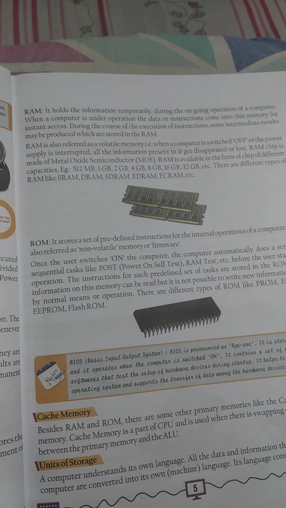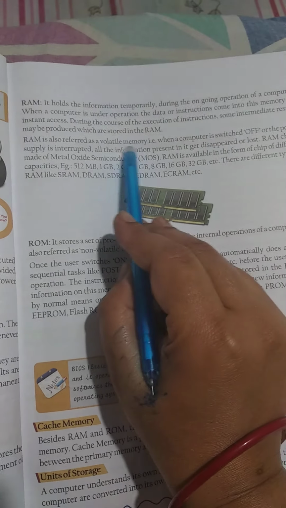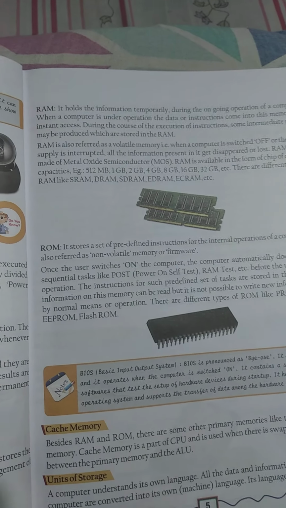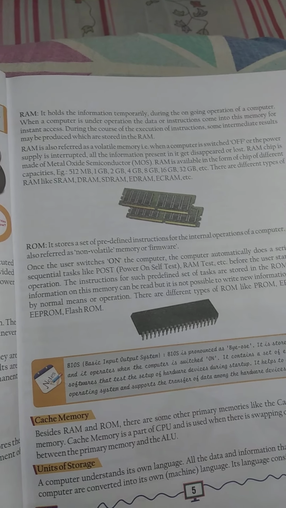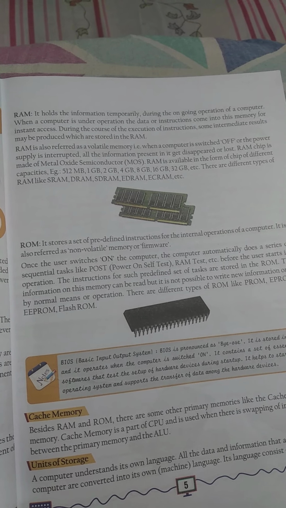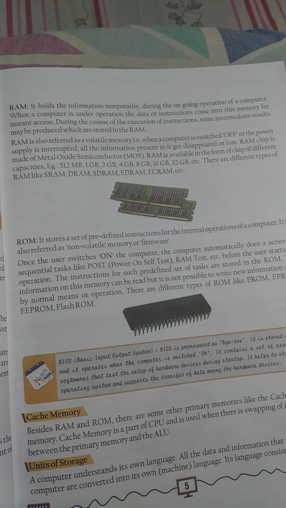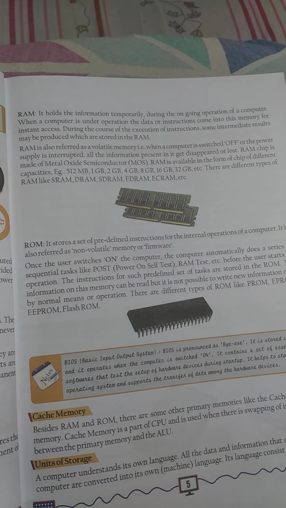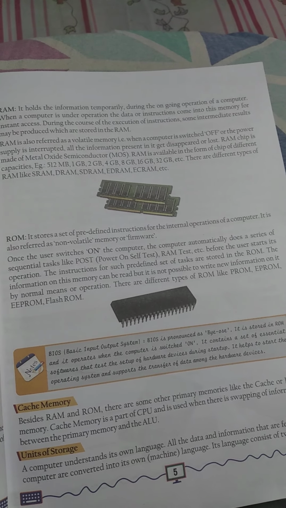Now RAM is also referred to as volatile memory. Volatile memory means when the computer is switched off, whatever was stored in the RAM will disappear. It will not be there infinitely. So RAM is called as volatile memory.